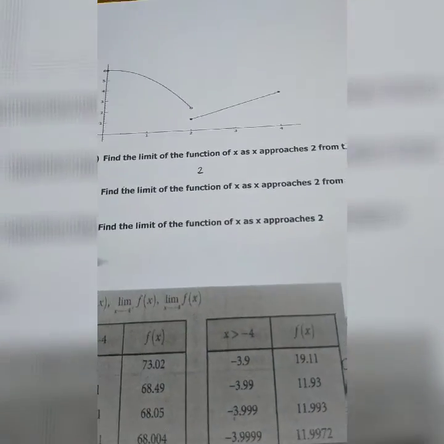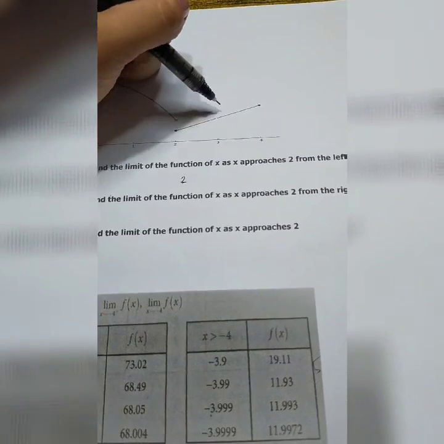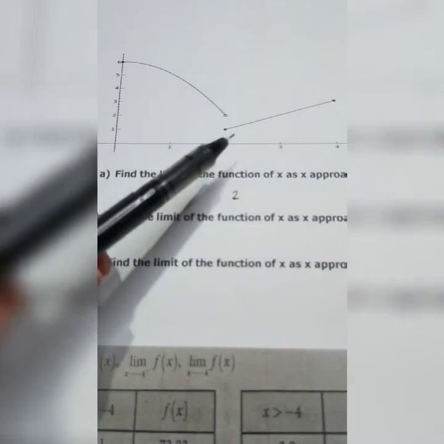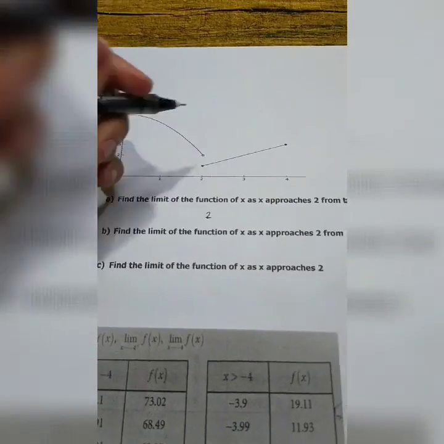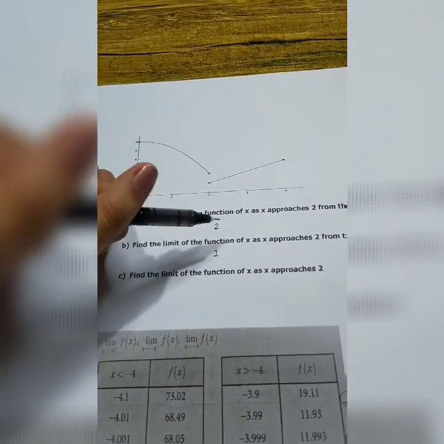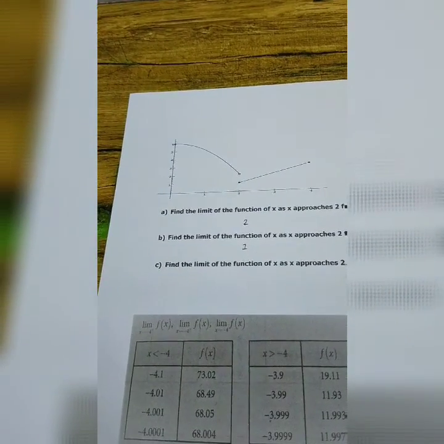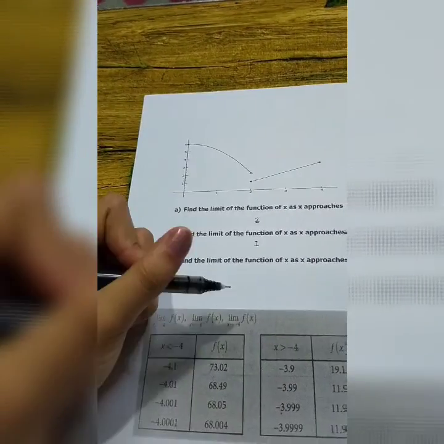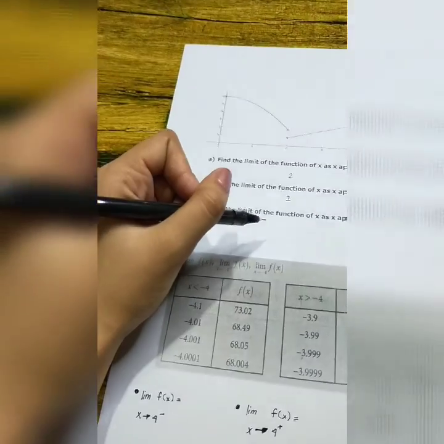Now, find the limit of the function f of x as x approaches 2 from the right. This is our right side. As you can see, this dot is like 1. So let's put 1. Now find the limit of the function f of x as x approaches 2. As you can see, the two values are not the same, so the right side and the left side do not match. This limit does not exist, or DNE.